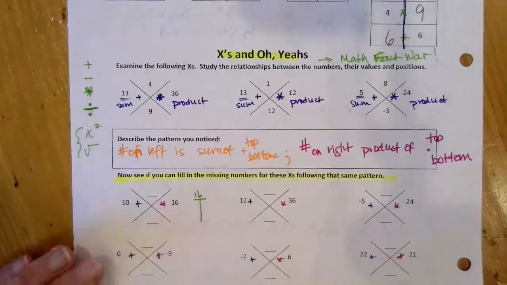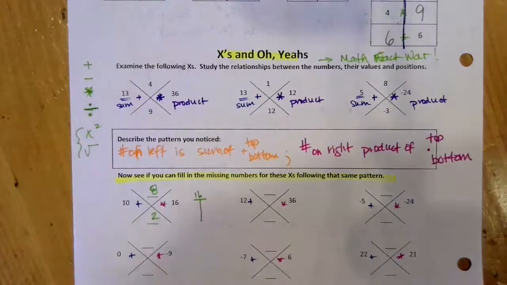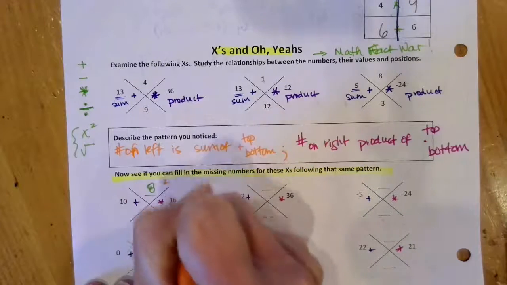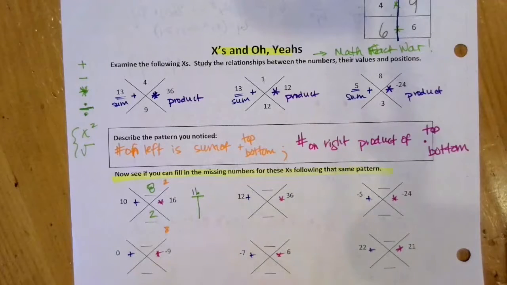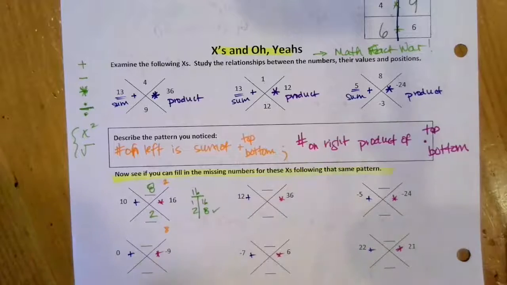Yep, you got it. 8 and 2. And guess what? It doesn't matter what order you put them into the puzzle. So if you said 2 and 8, that's also correct. Because with the commutative property, it doesn't matter. 1 and 16, no. 2 and 8, yep, that works.